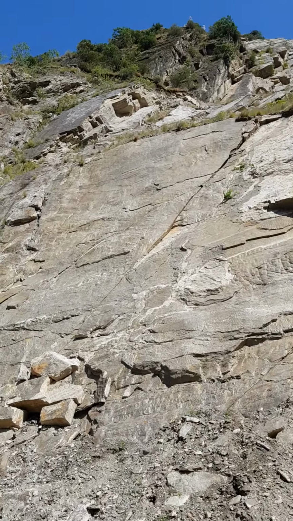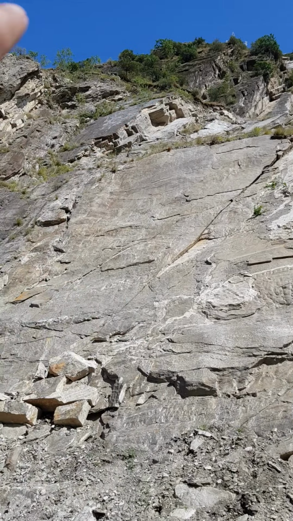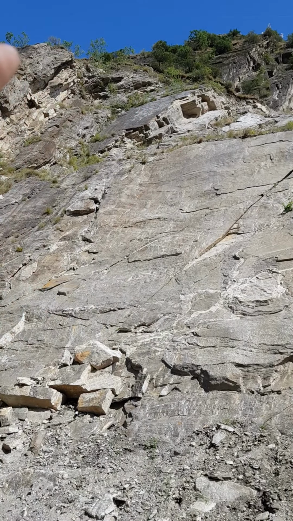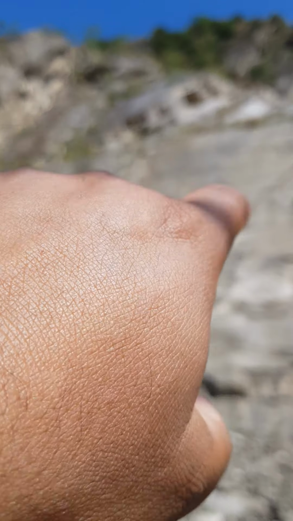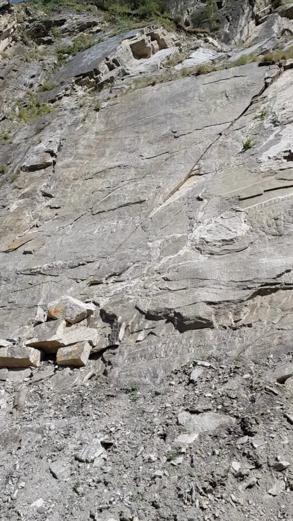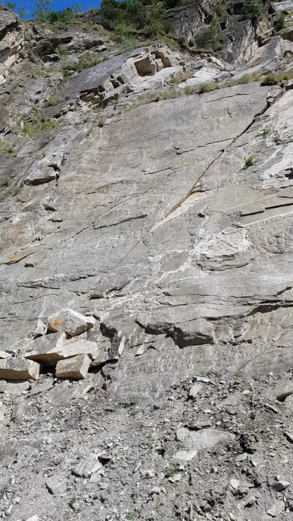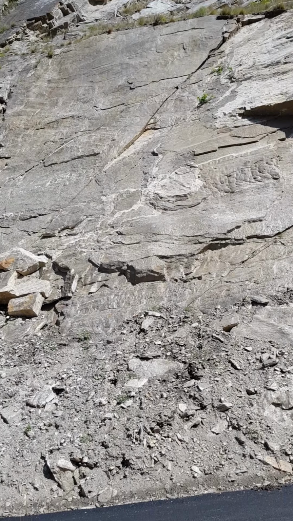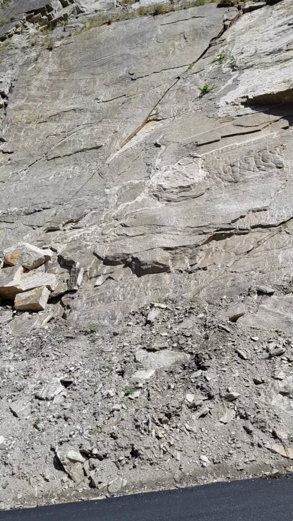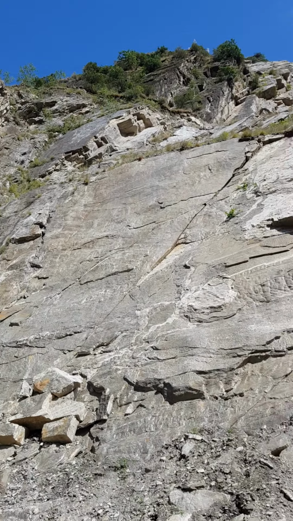And there is a discontinuity in this particular location where you can see the vegetation in this line, the grass. So this is one of the major discontinuities in this particular area.